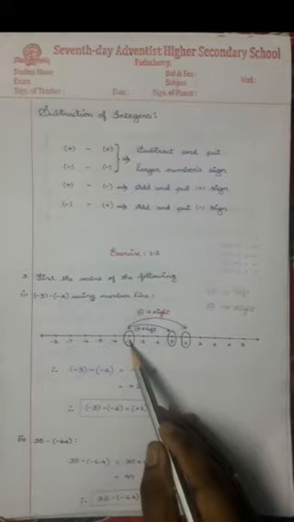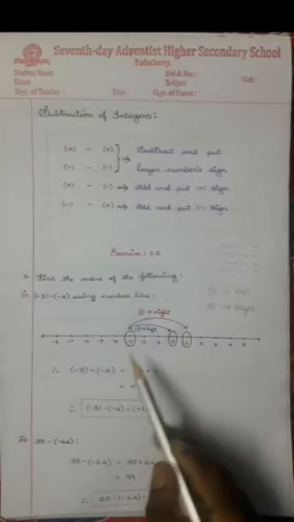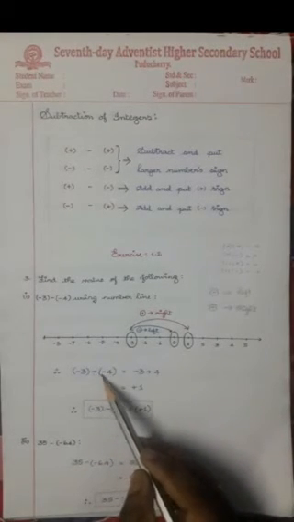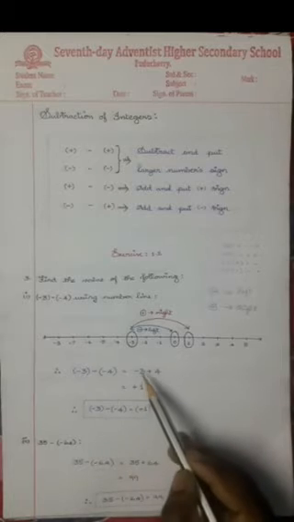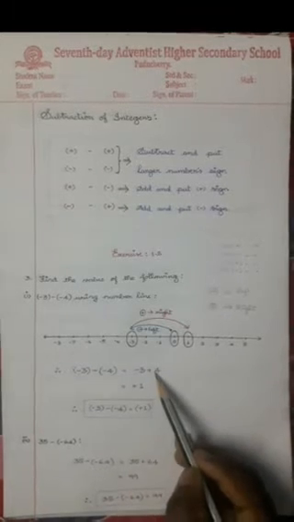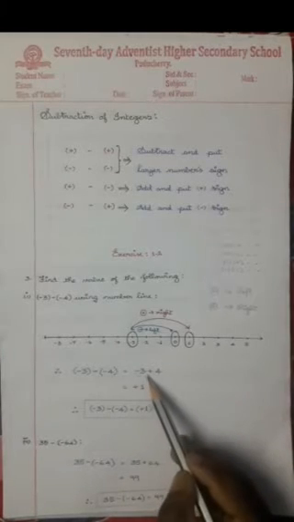Again, the next thing is we have to check what is the sign for this. Minus into minus, we learned it as plus. Therefore, the second integer's sign becomes plus.